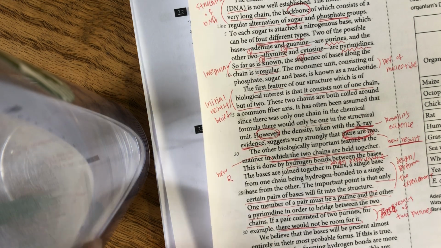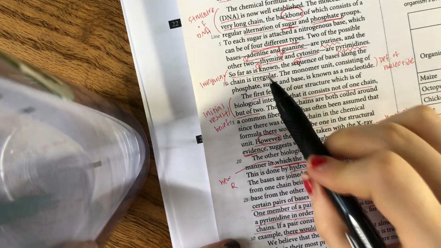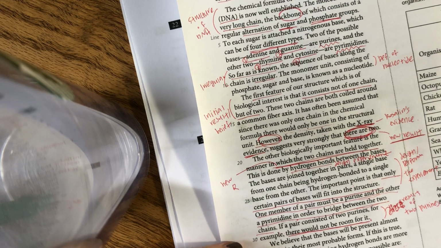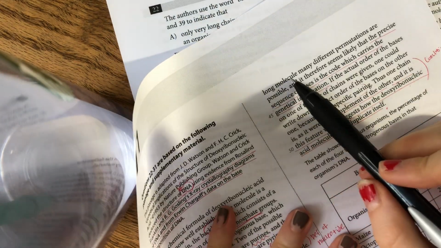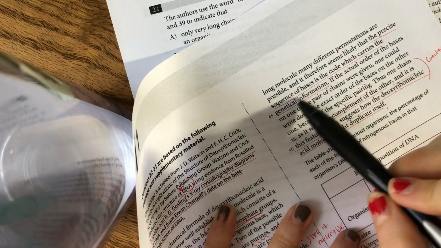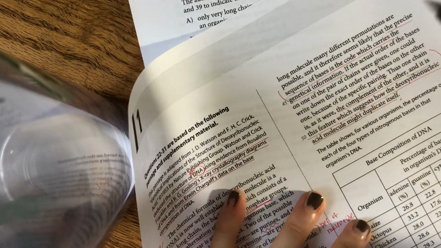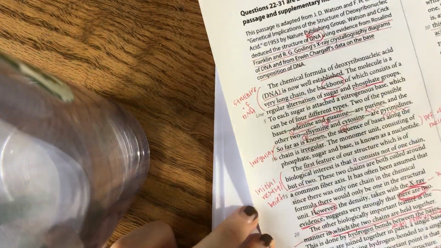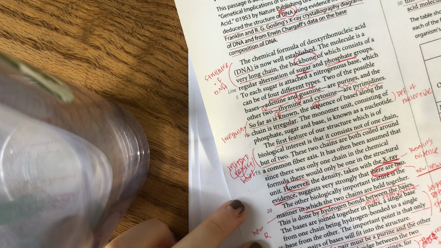The phosphate sugar backbone of our model is completely regular. But any sequence of the pairs of bases can fit into the structure. It follows that in a long molecule many different permutations are possible, and it therefore seems likely that the precise sequence of bases is the code which carries the genetic information. This was not initially believed. This was a hypothesis.